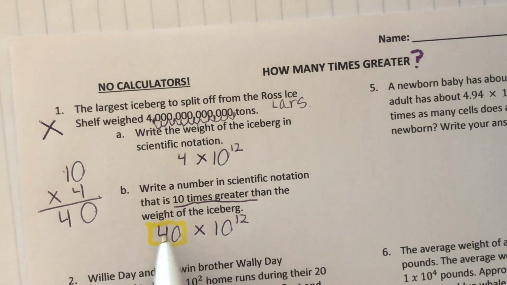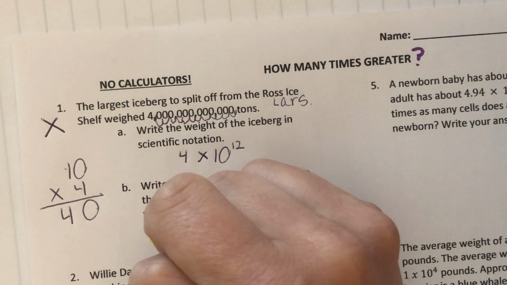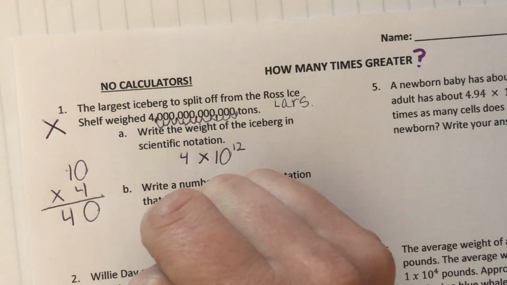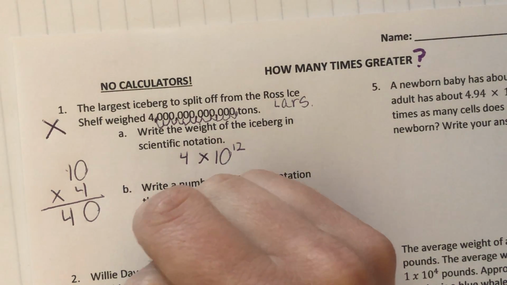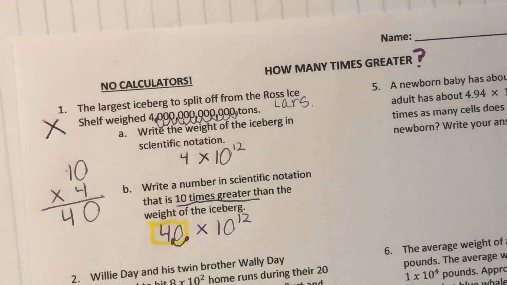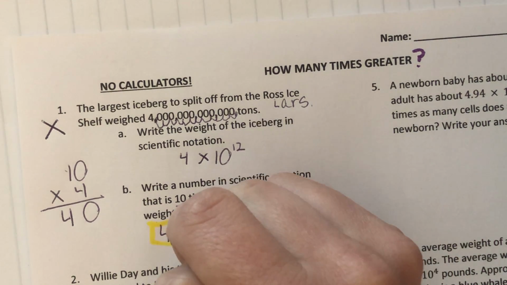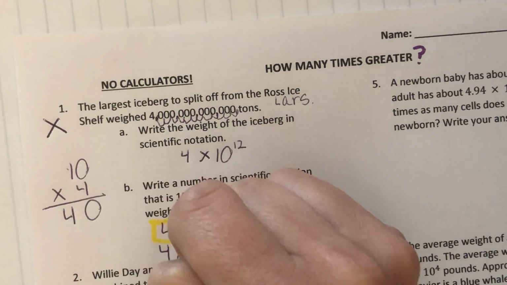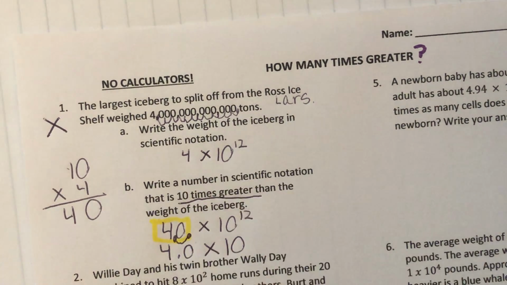So 40, if we were writing this as money, our decimal point would be right over here. We need to move that decimal till we get a number greater than 1 and less than 10. So I'm going to move it to the left 1 time. Now I have 4.0. That number is greater than 1 and it's less than 10. So our new coefficient is 4.0 times 10.